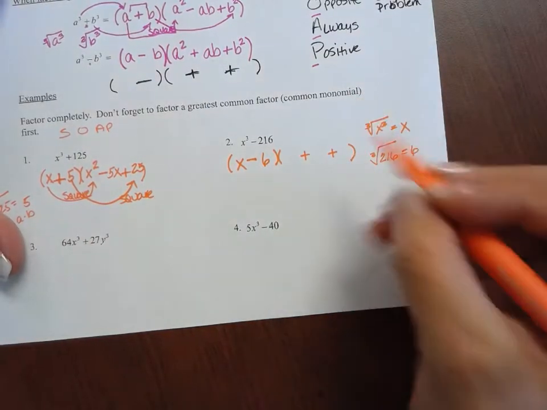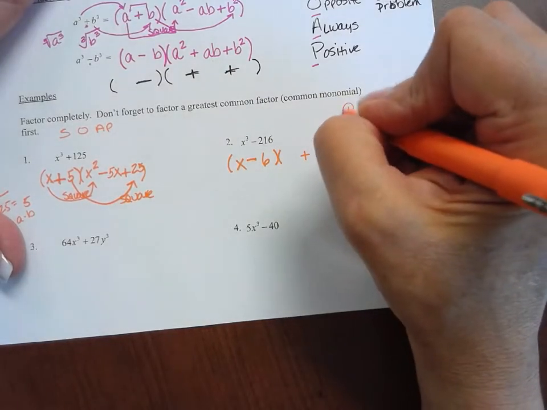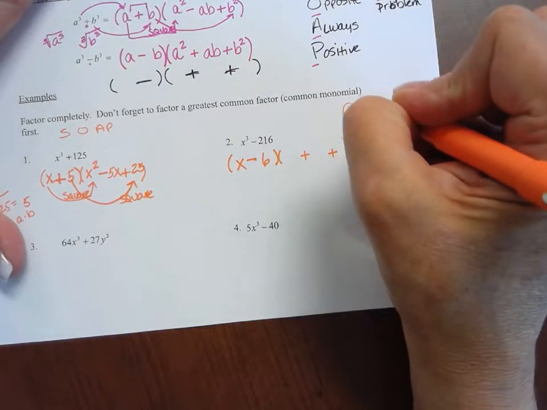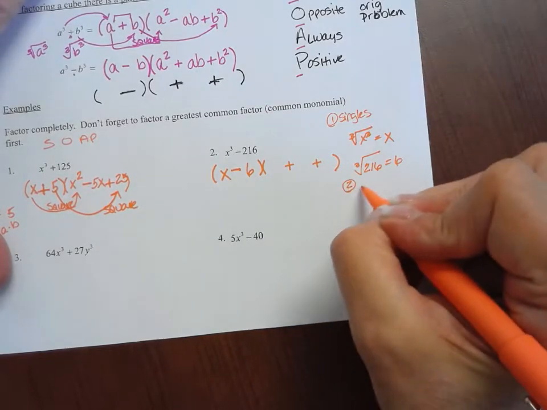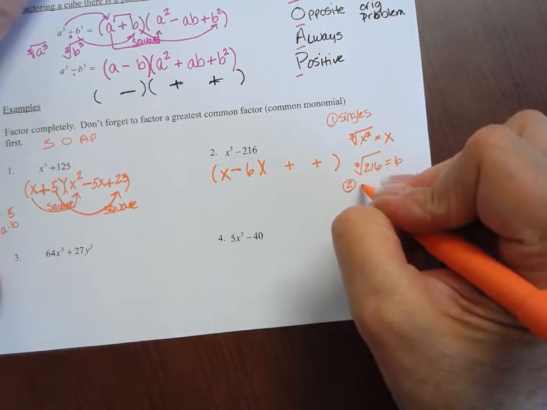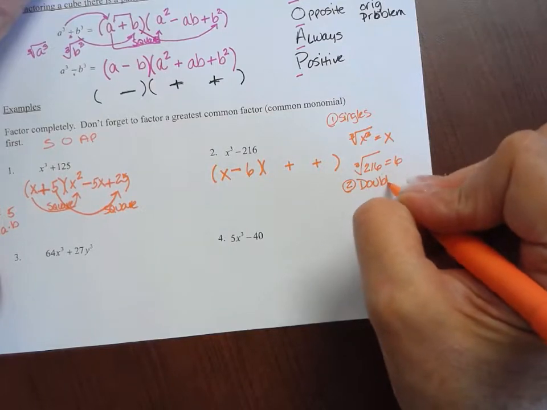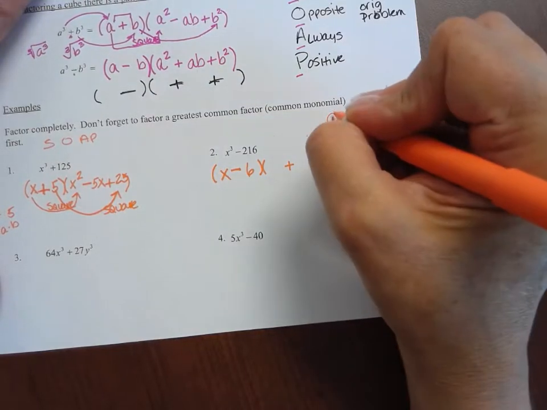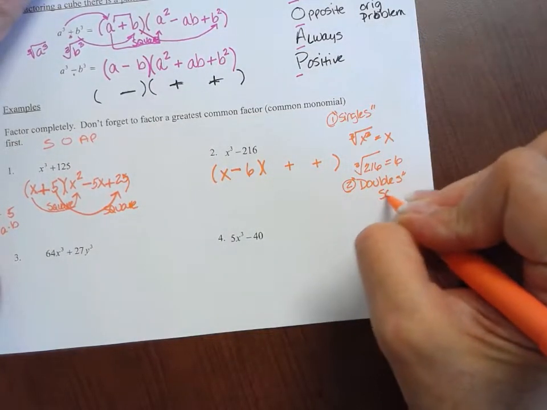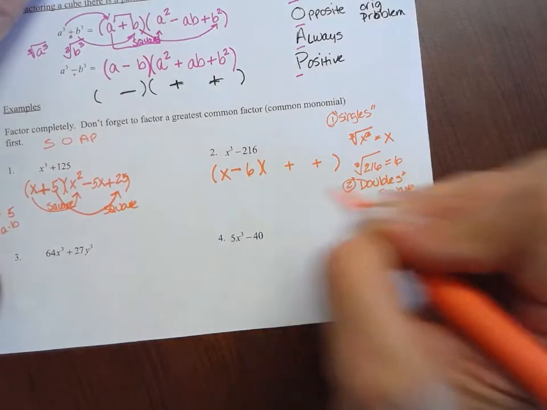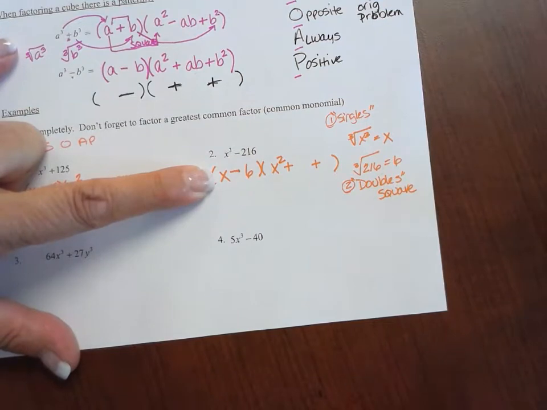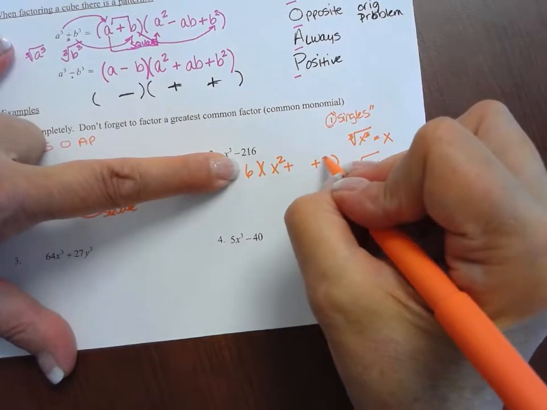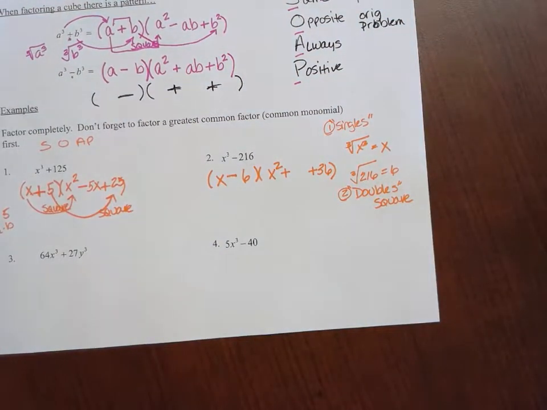Okay? So that's kind of like my first step, I do the singles. It's what I like to call the singles. My second step, I do my doubles. So basically square. So x squared, 6 squared, good.